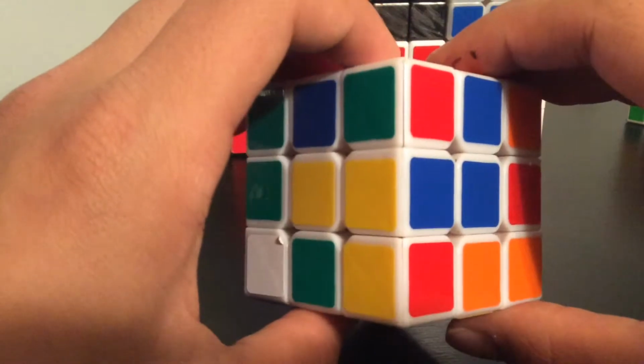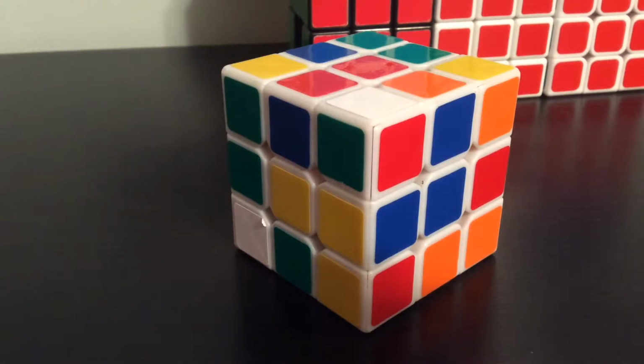For you, it may be different. As you can see, the blue-yellow edge piece is now solved.